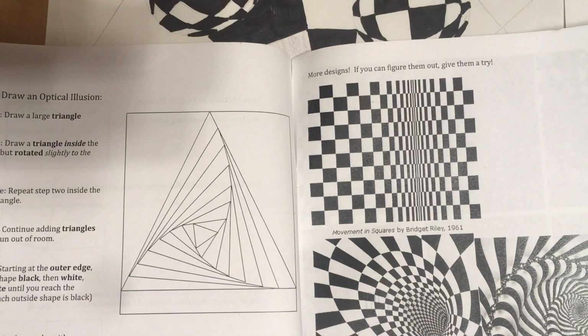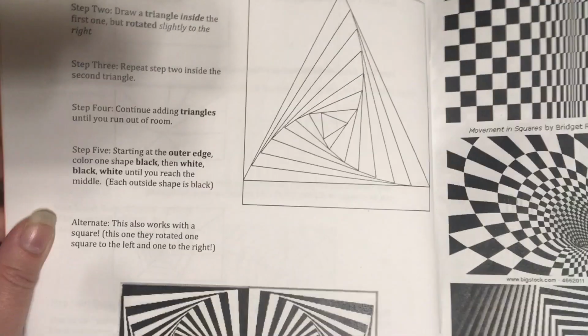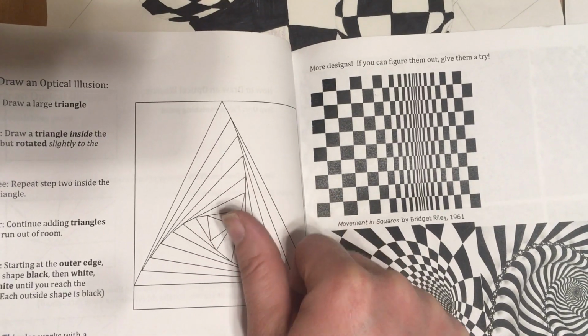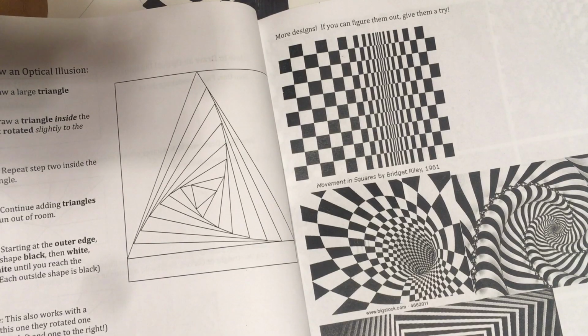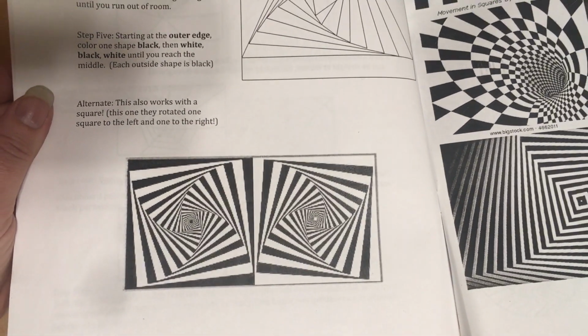You could do the infinite triangle or square, it works with either. So this is an infinite triangle. Each time you're turning it and drawing another one on the inside. This is an infinite square.